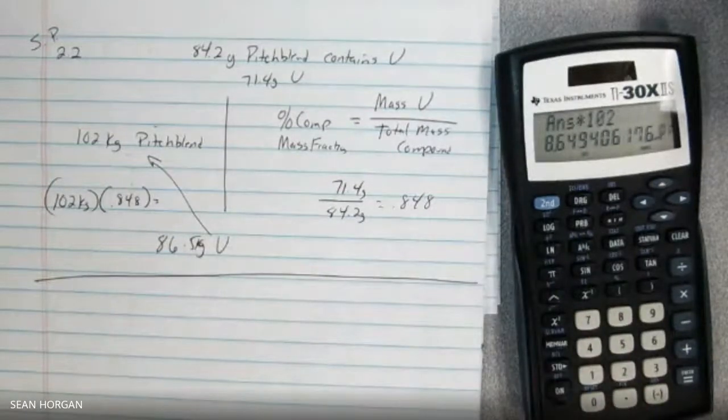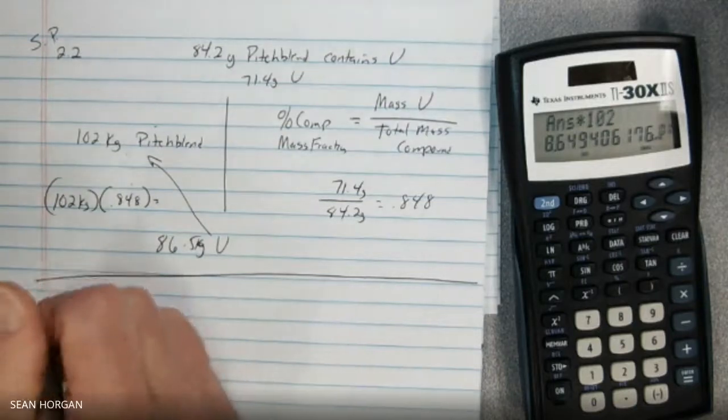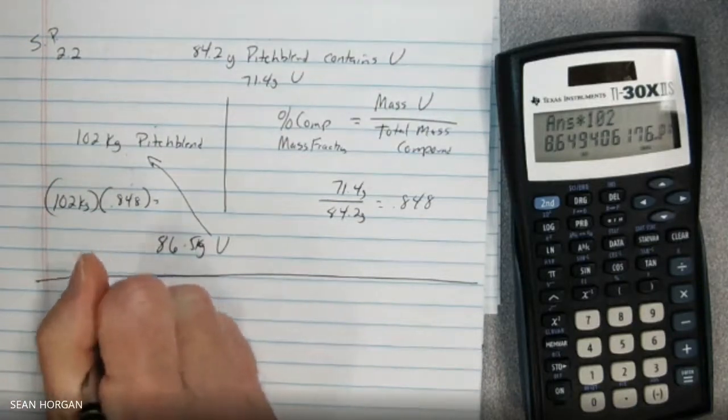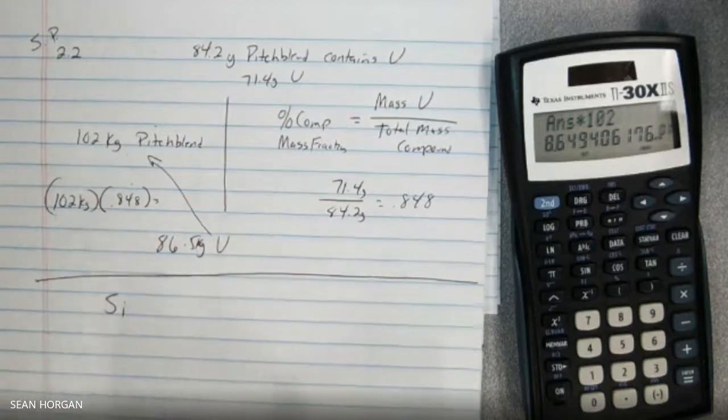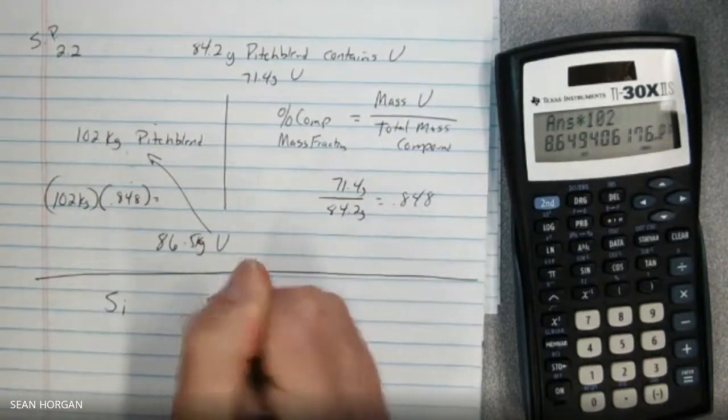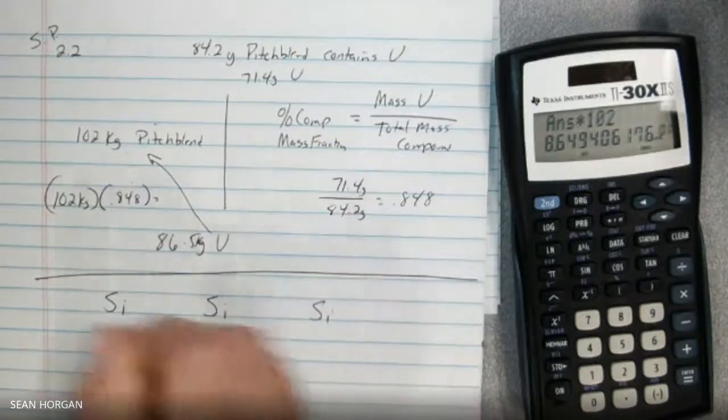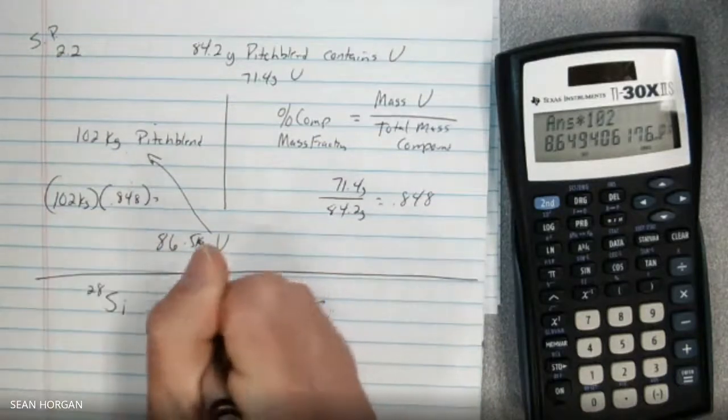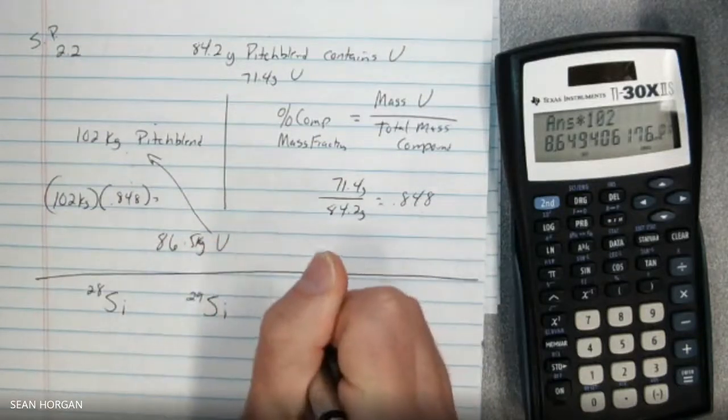All right. Sample problem 2.3 we did as part of the video. Sample problem 2.4 deals with silicon, and we're going to deal with 3 different types of silicon atoms. We're going to call them 28, 29, 30.